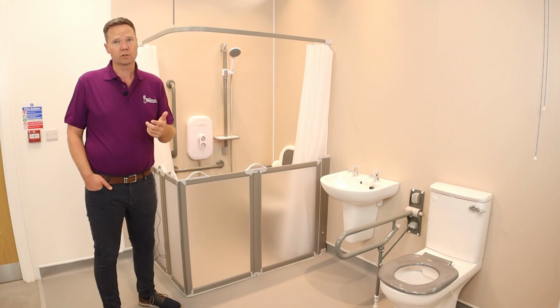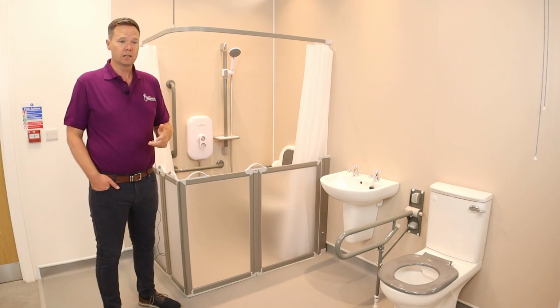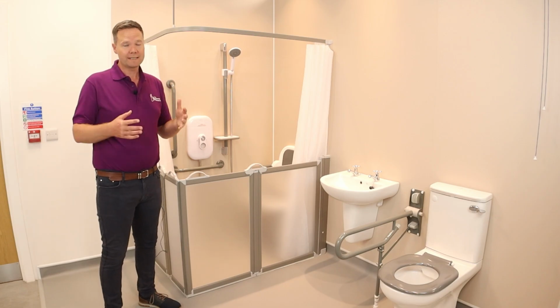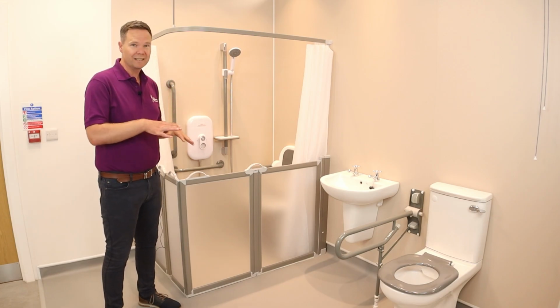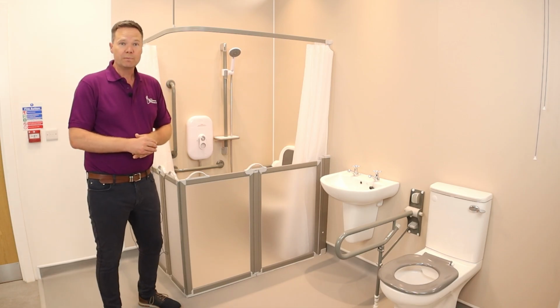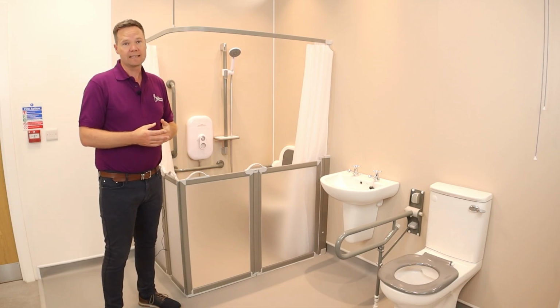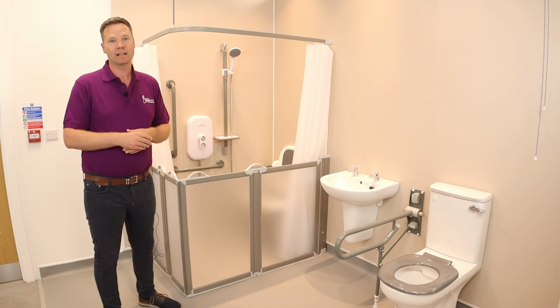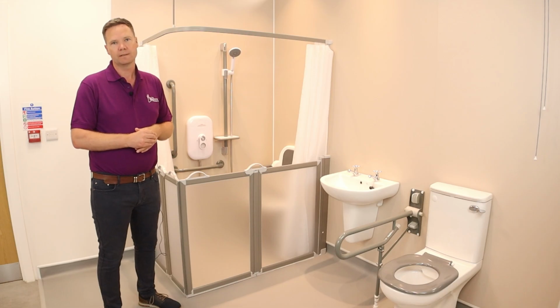One of the other important concepts is colour contrast. Now, colour contrast is the idea of creating, quite simply, the contrast between different surfaces or different objects. What we really need to be looking at in these spaces is those two colours having a different light reflective value of greater than 30.